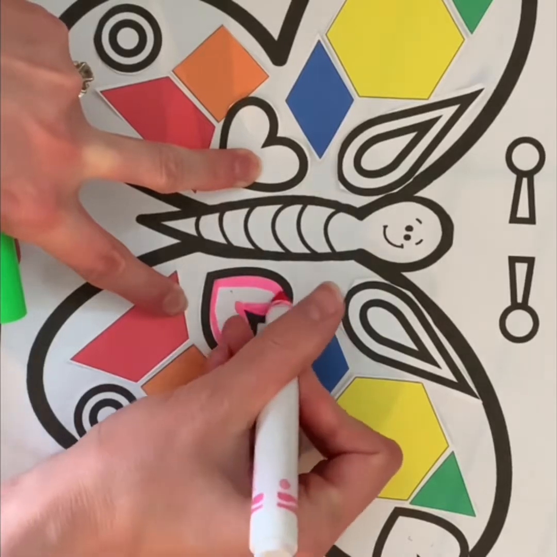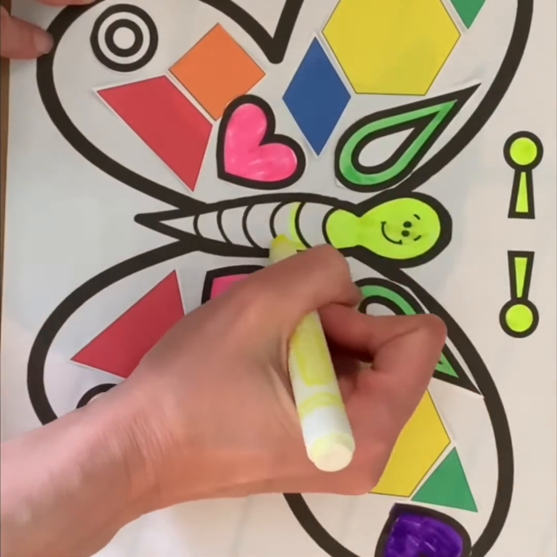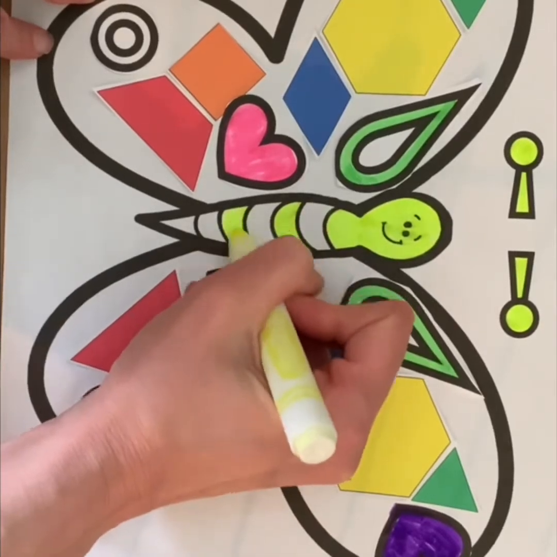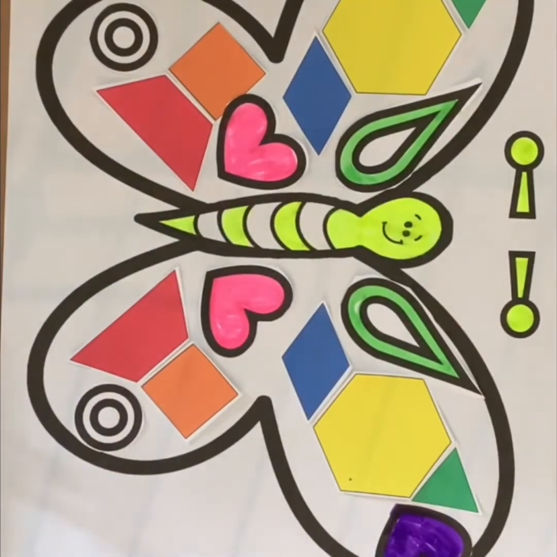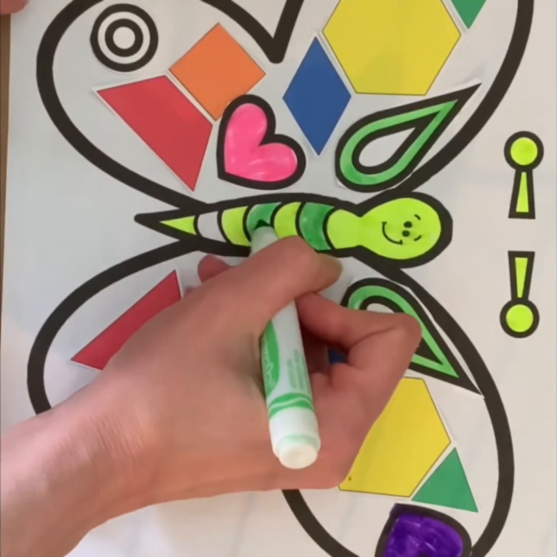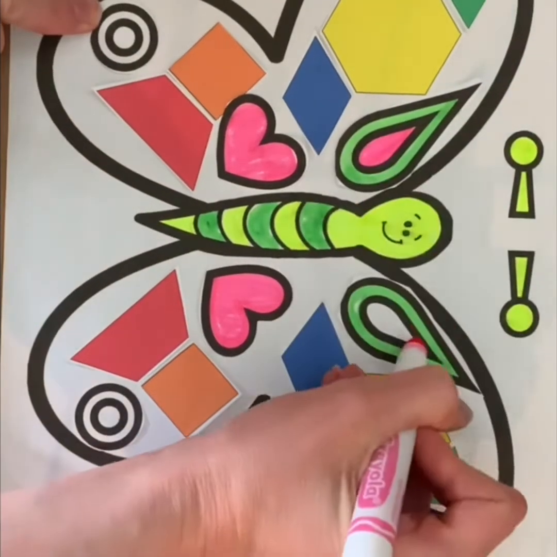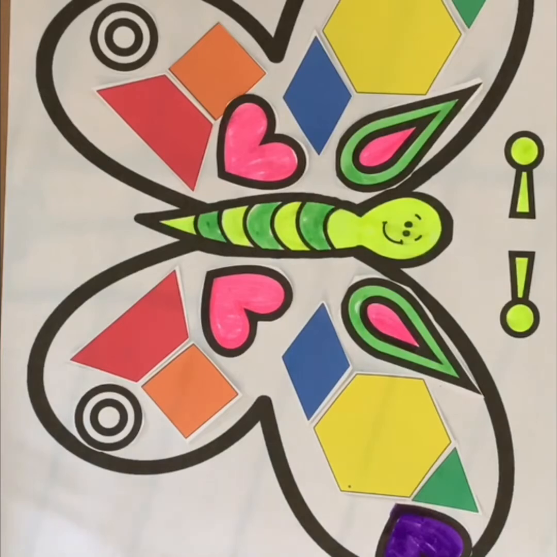Be sure to color in your butterfly and use bright colors just like you'd see on a real butterfly. Oh, I'm putting a pattern in there. I'm using yellow for my first color, then I'm coming in with green, yellow, green, yellow, green. What pattern will you pick? I'm just coloring in and filling in all the extra room that I can.